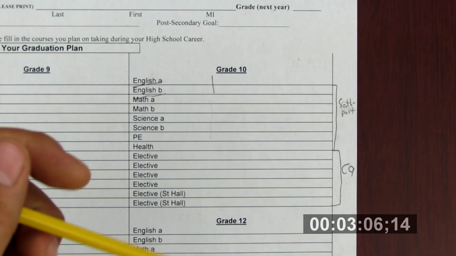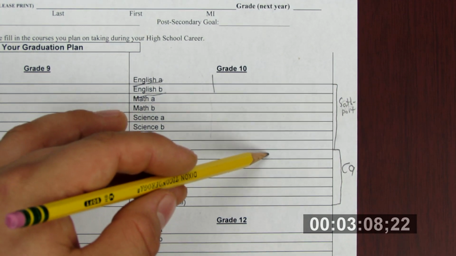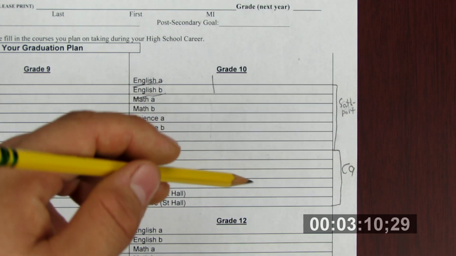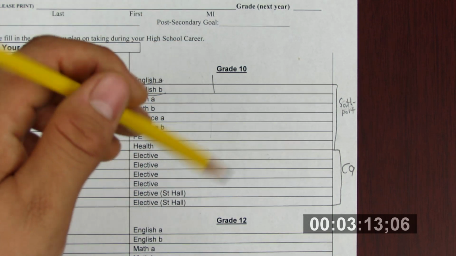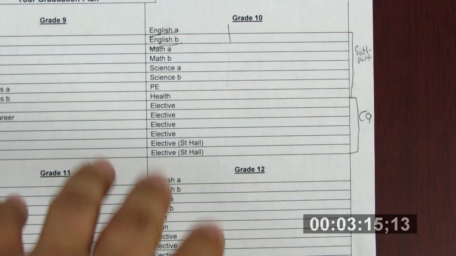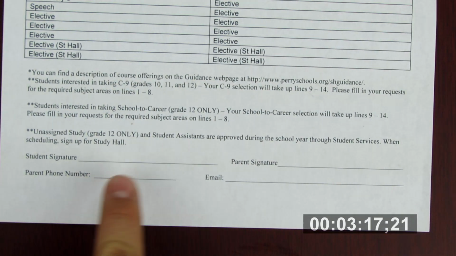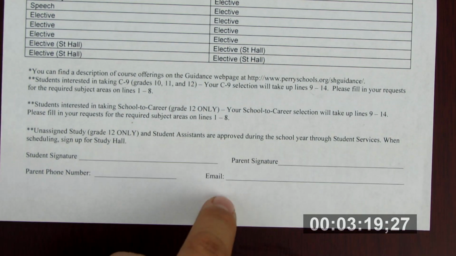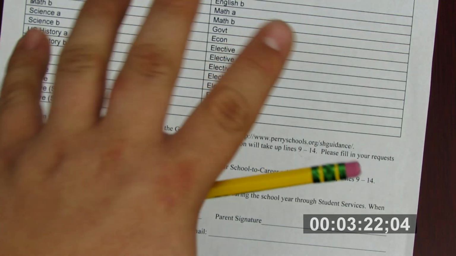And for those who want to go to C9, make sure you keep lines 9 through 14 open for your C9 time, and then the rest of them will be for your classes you'll be taking at Southport. So as we move down here, we have student signature, parent phone number, email. Fill out that information, and you're good to go with this sheet.